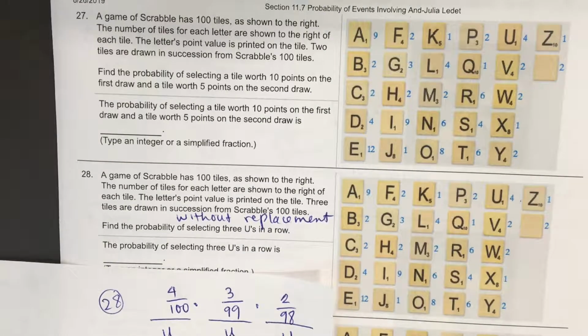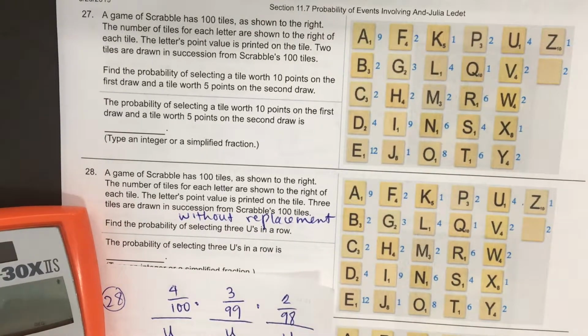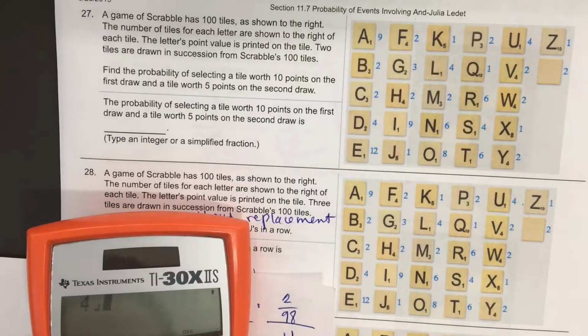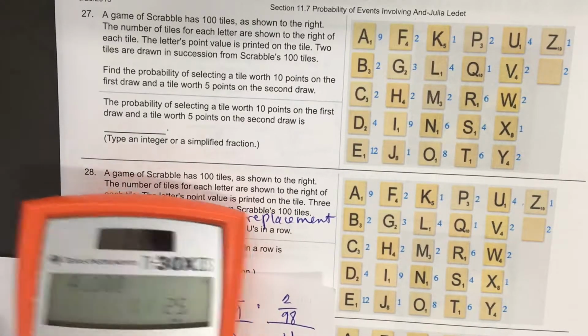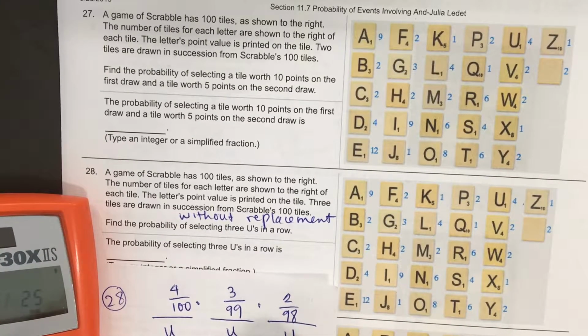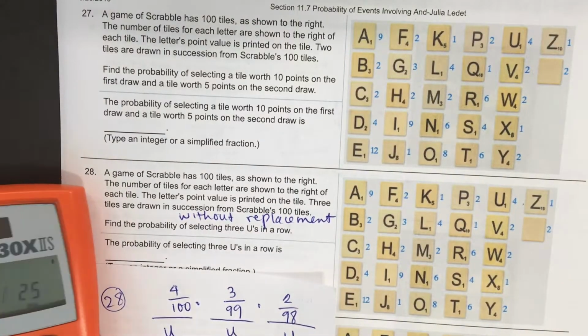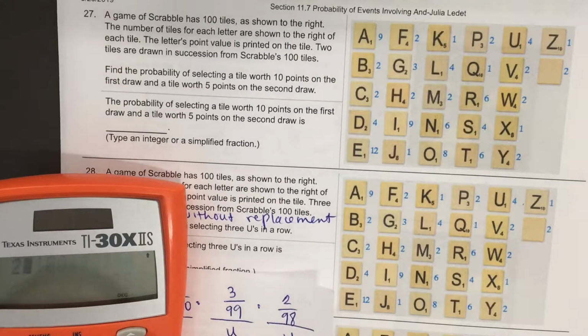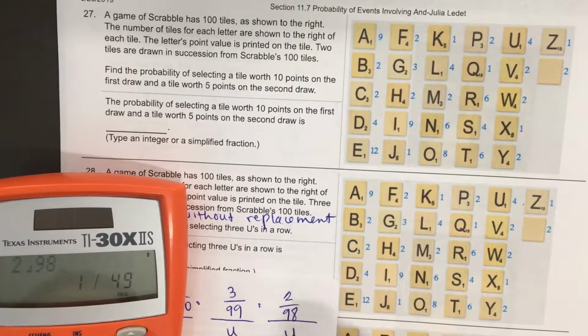It'd be a good idea to reduce these numbers first. So 4, fraction key 100, that's 1 over 25. 3 over 99 reduces to 1 over 33. And 2 over 98, 2 fraction key 98, is 1 over 49.